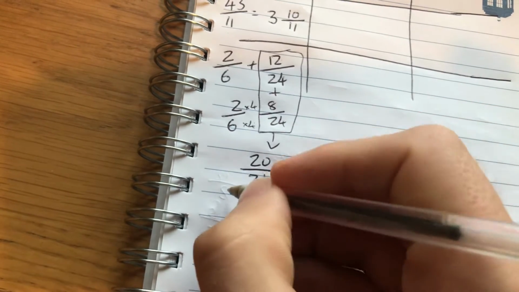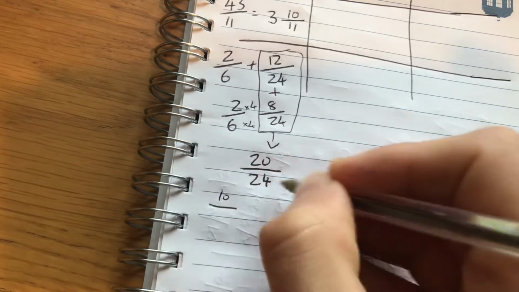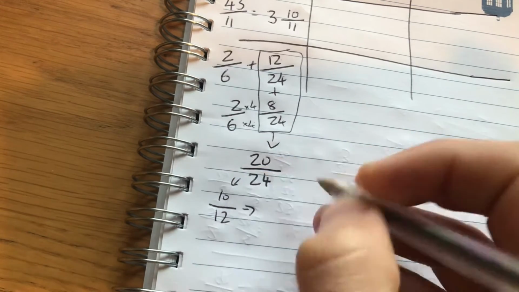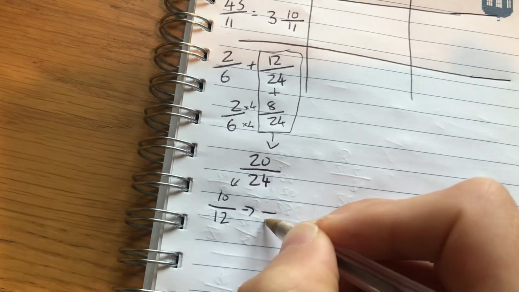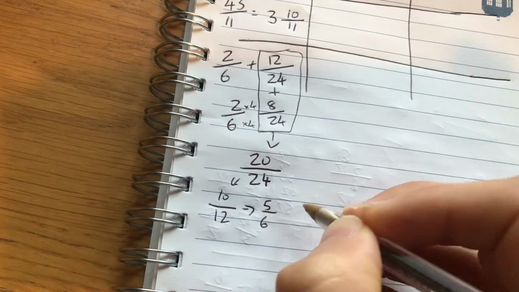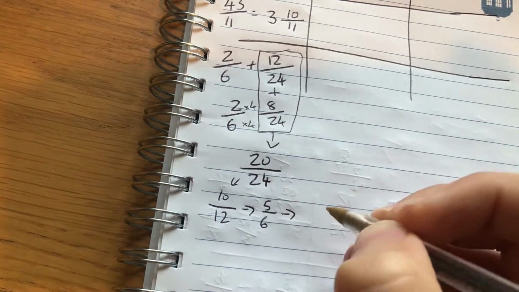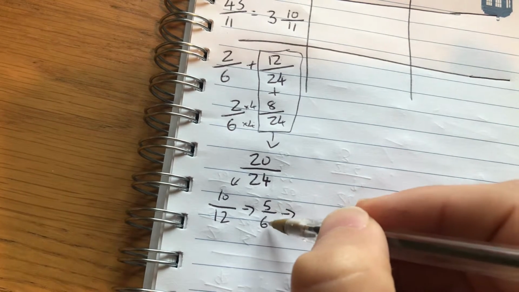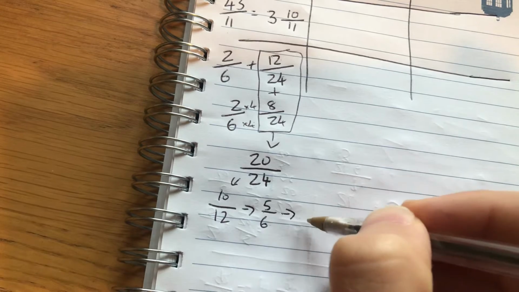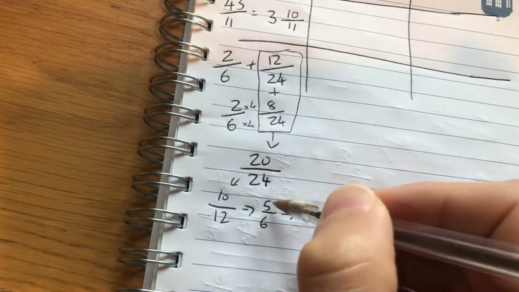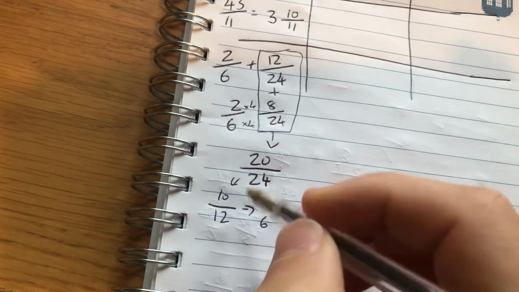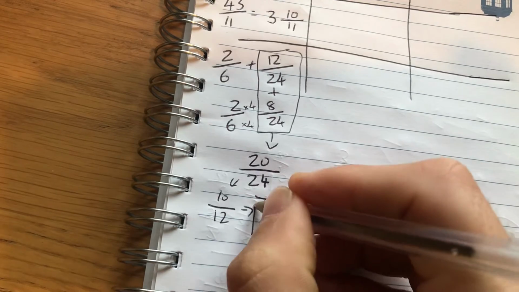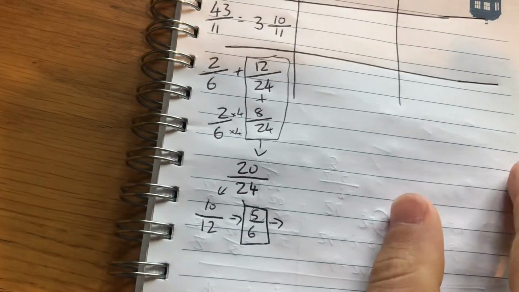Well, we can halve that and make 10, and we can halve that and make 12. Can we simplify it again? Well, we could halve 12, and we can halve 10. Could we simplify it again? We could halve the 6 and make it 3, but we couldn't halve the 5. We could divide the 6 by 3 and make it 2, but we couldn't divide the 5 by 3. 5 is prime, so as soon as you're simplifying and you come to a prime number in your fraction, you've got to stop there, haven't you? So 5/6 is the simplest form of that one.